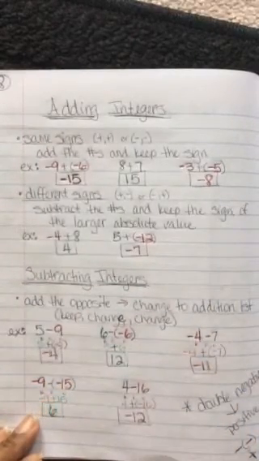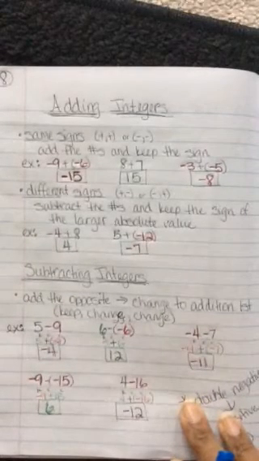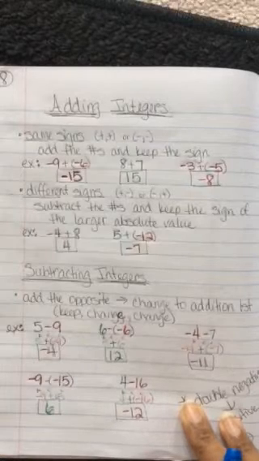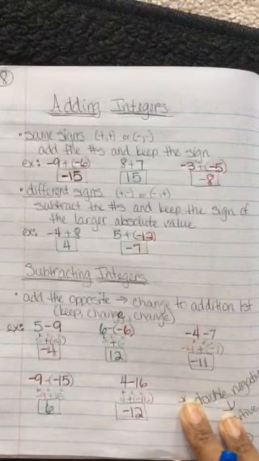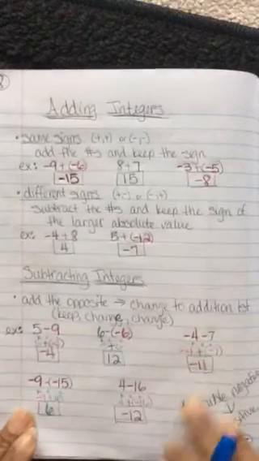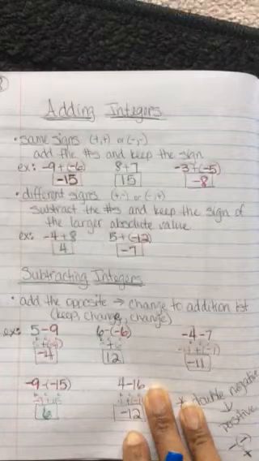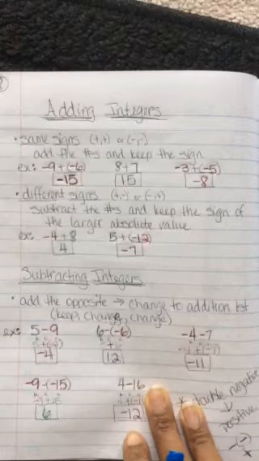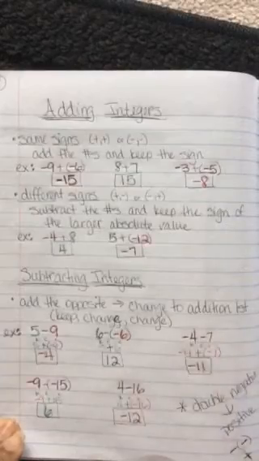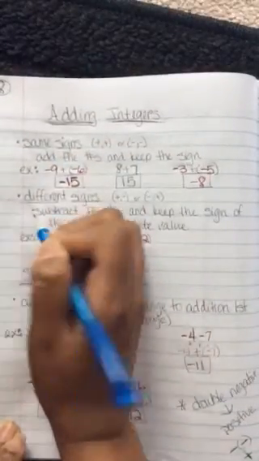Okay, for adding integers, we have two different rules. We have a same signs rule and we have a different signs rule. So if your signs are the same, that means both numbers are positive or both numbers are negative. If the signs are different, then that means one is positive and the other is negative. Okay, so if the signs are same, we're going to add the numbers and keep the sign. If they're different, we're going to subtract the numbers and keep the sign of the larger absolute value. So the key thing to know is if it's the same, you add, different, you subtract.